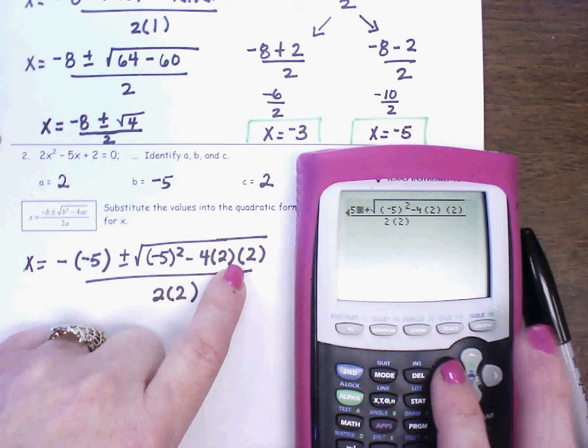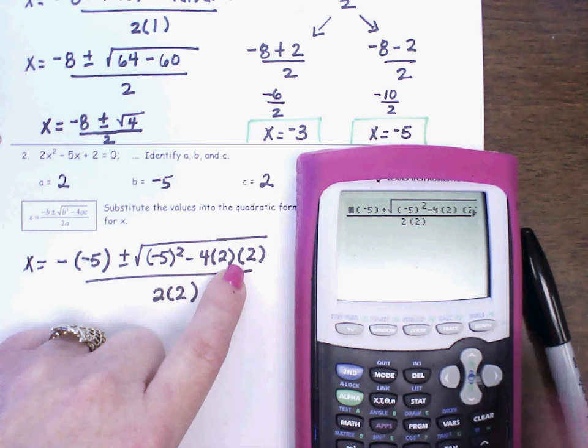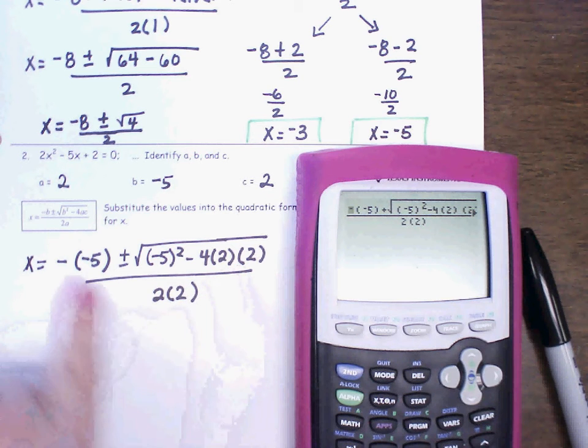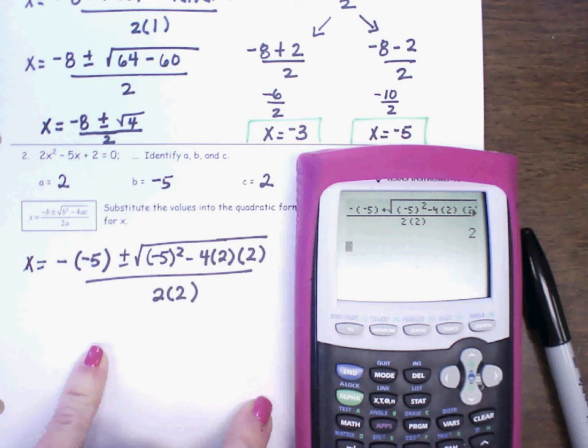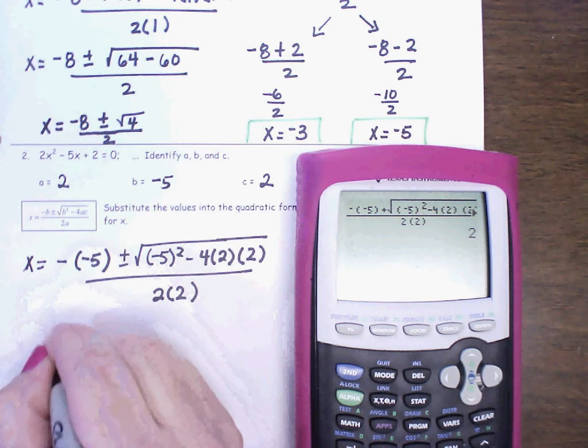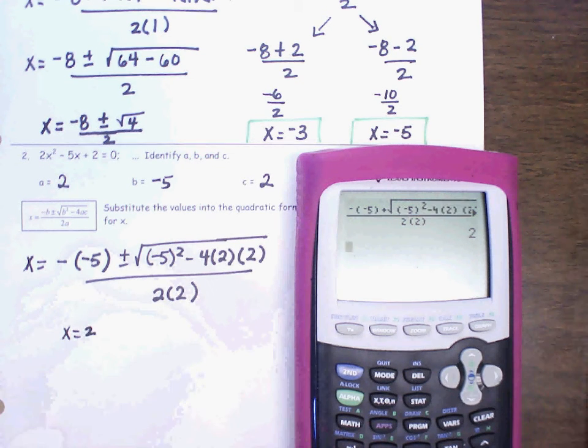I always like to just kind of make sure that I'm doing it right, either by looking at it as I am writing it in the calculator, or at the end going back and making sure that it's correct. And then you hit enter, and there's your first x. X equals 2.